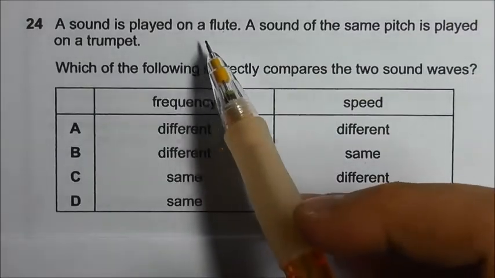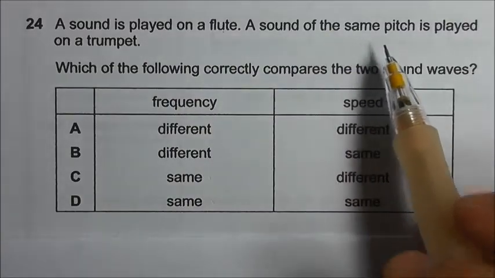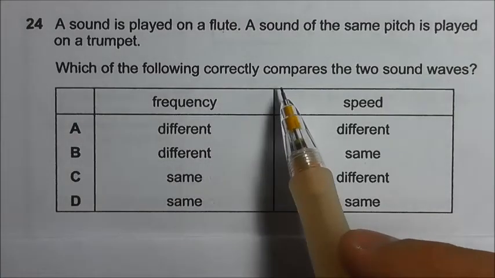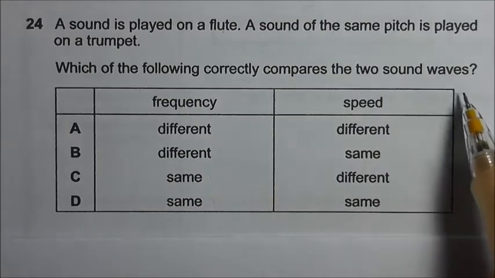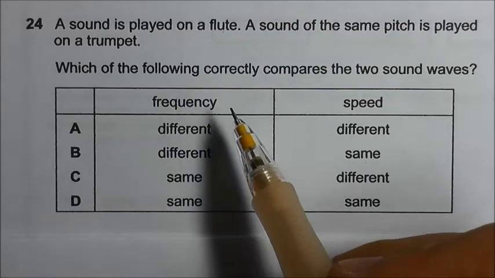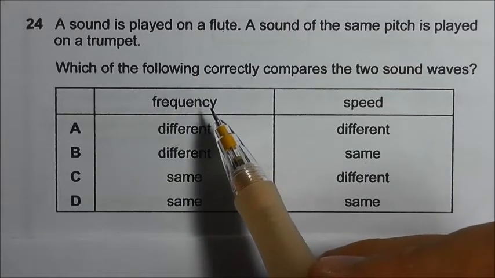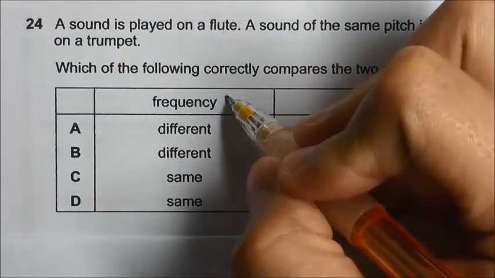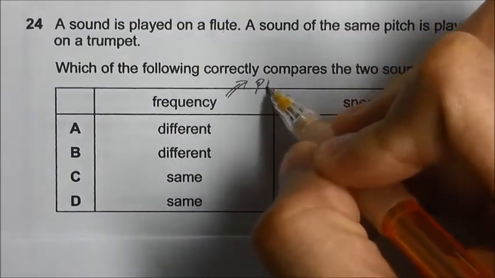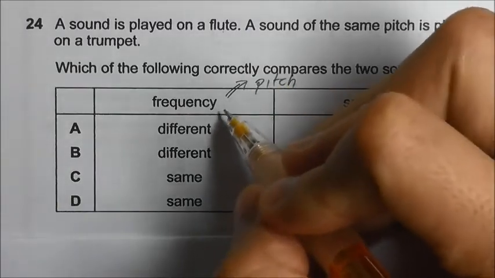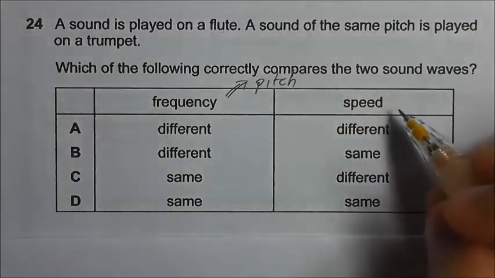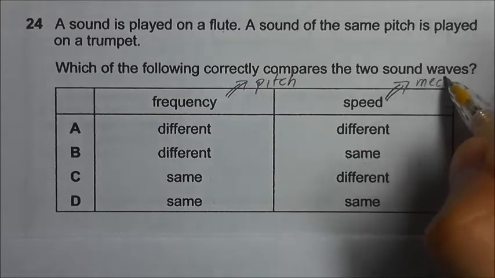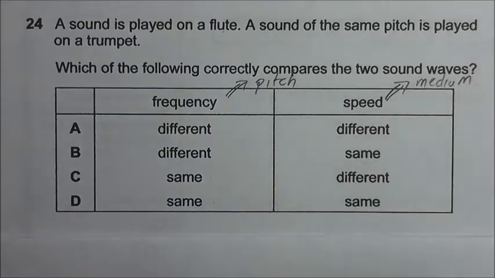A sound is played on a flute, and a sound of the same pitch is played on a trumpet. So which of the following correctly compares the 2 sound waves? Okay, first of all, we need to know what affects frequency and speed. Frequency is related to the pitch. So the higher the pitch, the higher the frequency. Whereas for speed, it depends on the medium at which the sound travels.